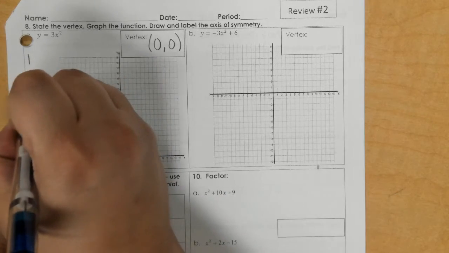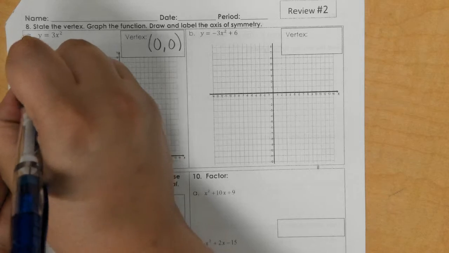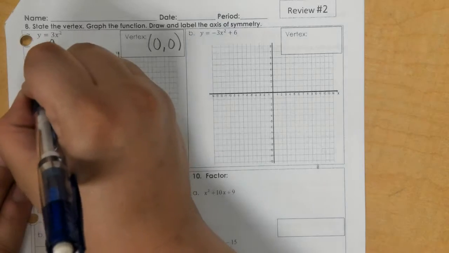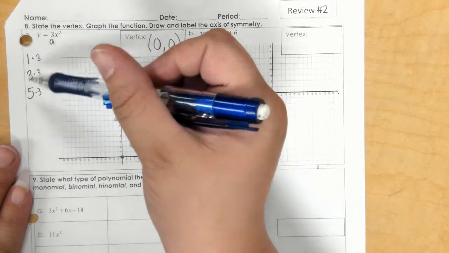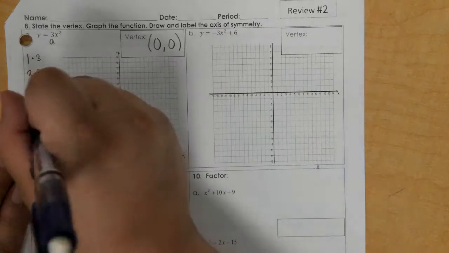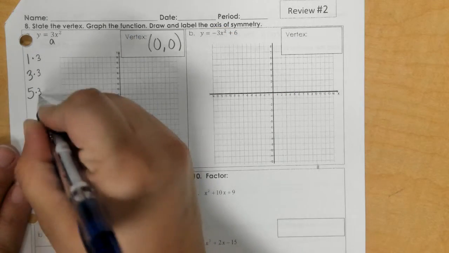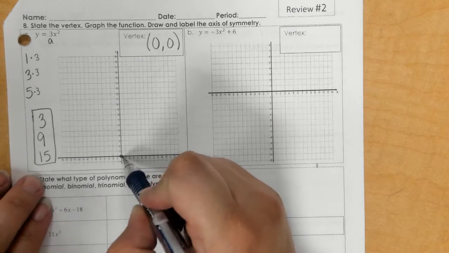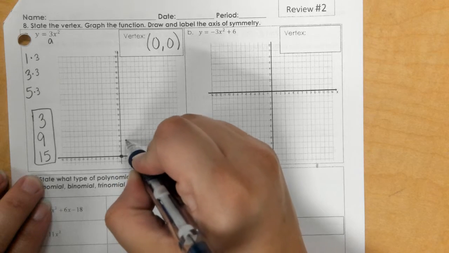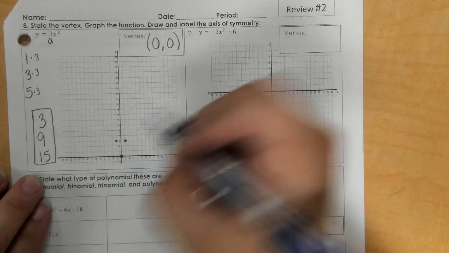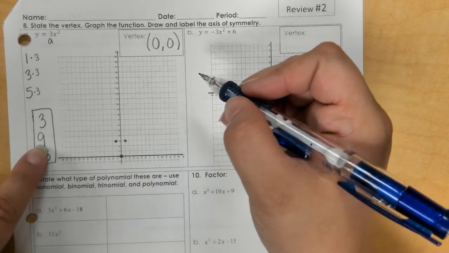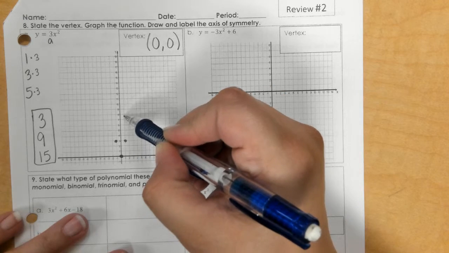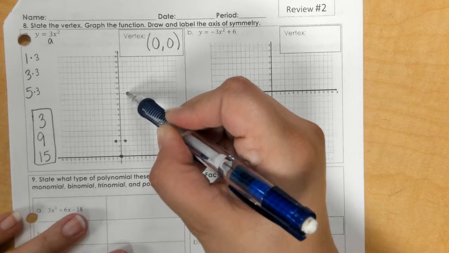I have 1, 3, 5, and I need to multiply by the A value. And the A value is 3. So my new pattern will be 3, 9, and 15. So from the 0, 0, I'm going to go up 3, right 1 and left 1. And then I have to go up 9 from those new points. I'm going to count up 9 and go to the right one and to the left one.